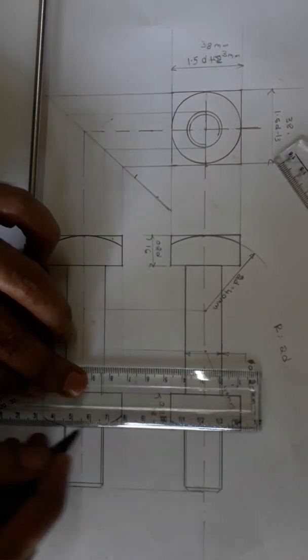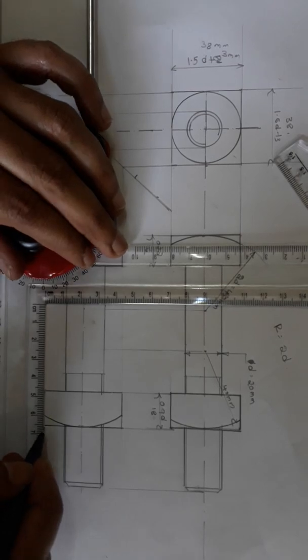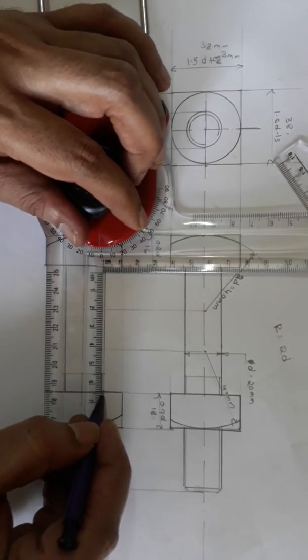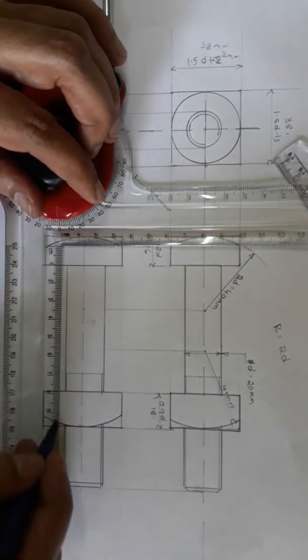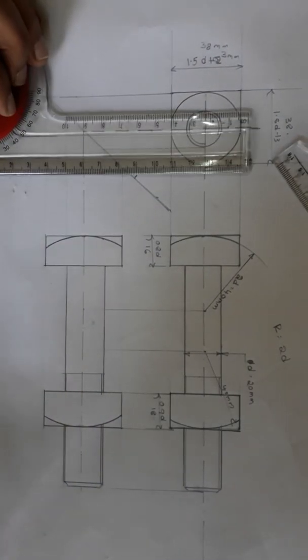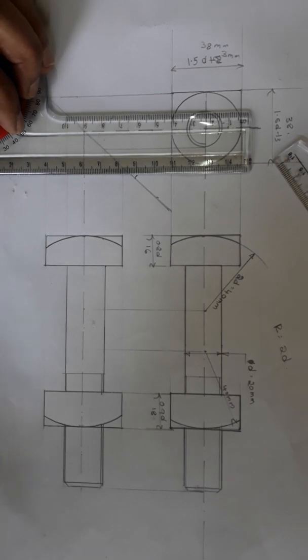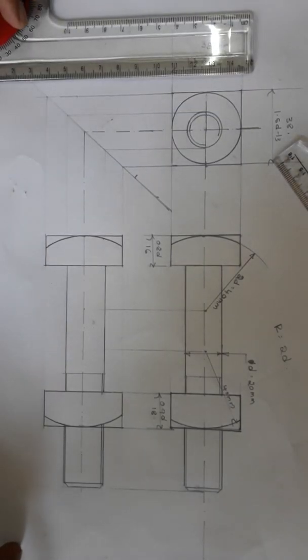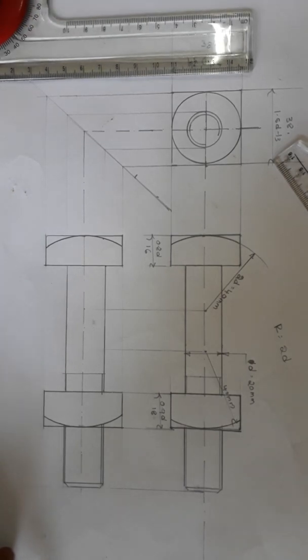This you have to darken. So this completes the top view of the three views of the square headed bolt.